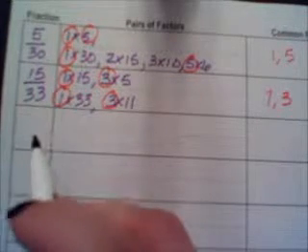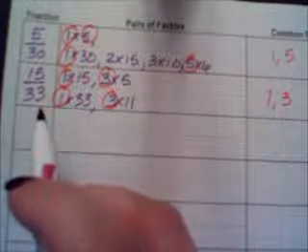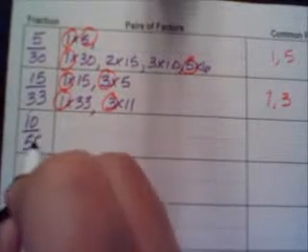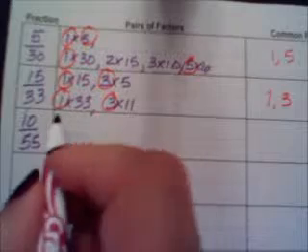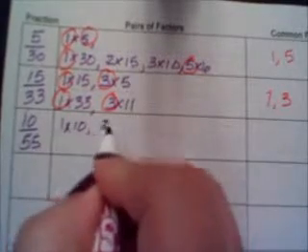Okay, again, we are reducing our fractions to lowest terms, okay? If we took 10 and 55, we know that the factors of 10 are 1 times 10, 2 times 5.